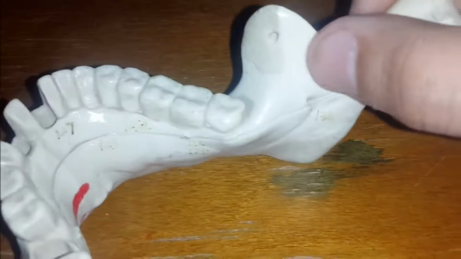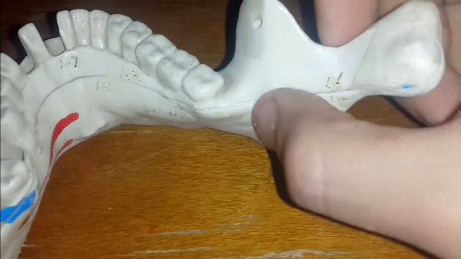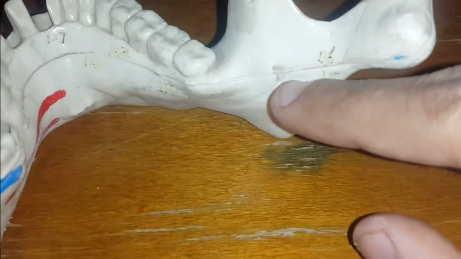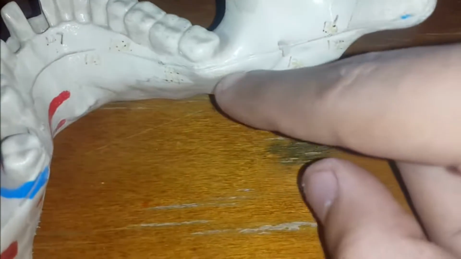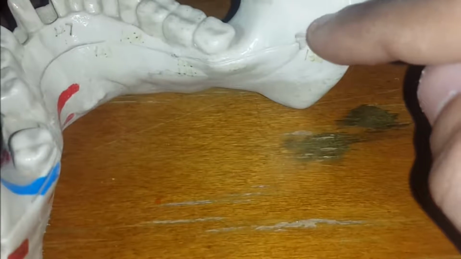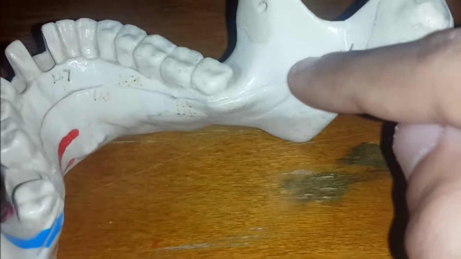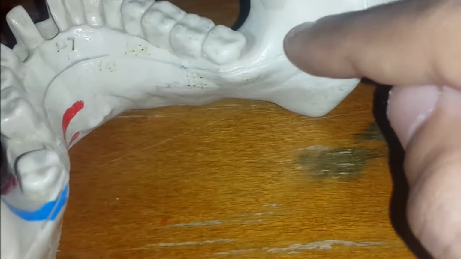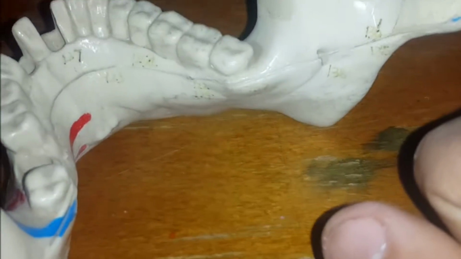As described earlier, the target of the block is to place local anesthetic just above this foramen. This foramen is called the mandibular foramen, and it leads into the mandibular canal. The inferior alveolar nerve enters into this foramen. So by placing the local anesthetic here, just above the mandibular foramen, we ensure that the local anesthetic passes the inferior alveolar nerve as well as the lingual nerve in most cases, as mentioned earlier.